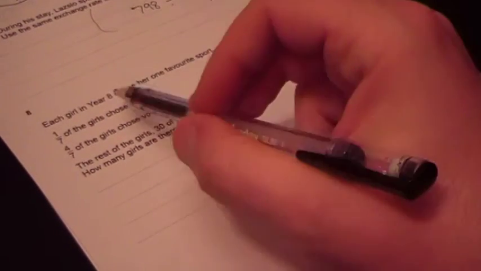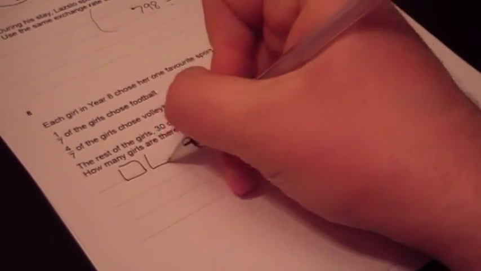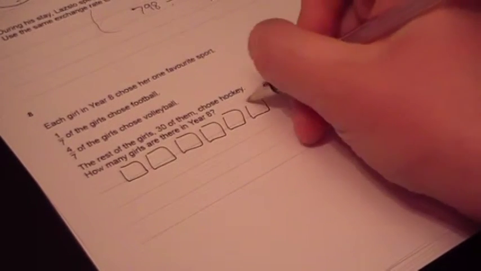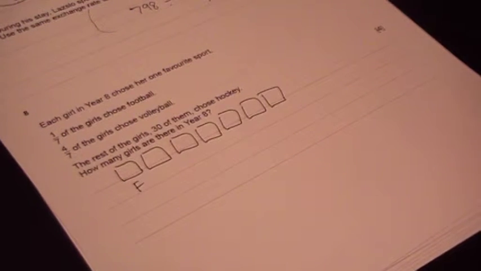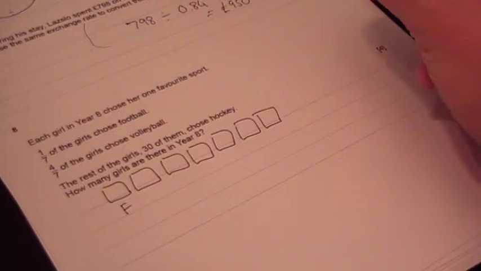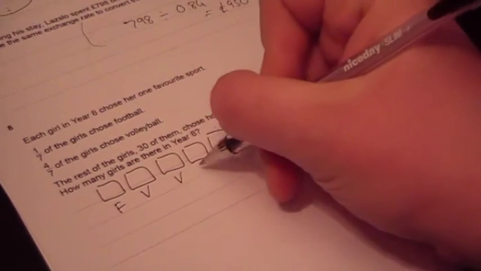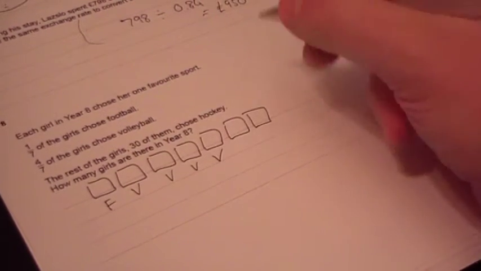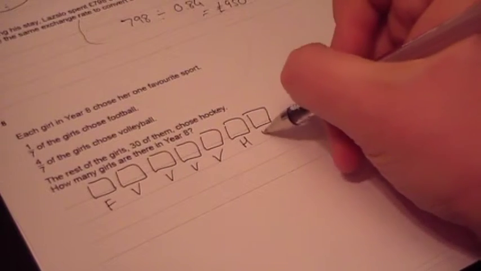If we make our link between finding fraction of a number and ratio, I'm going to draw 7 boxes to start with. And underneath I'm going to write an F there for football because 1/7, so one of the groups of 7 football, 4/7 chose volleyball, and so I know then that there must be 2 groups left who chose hockey.